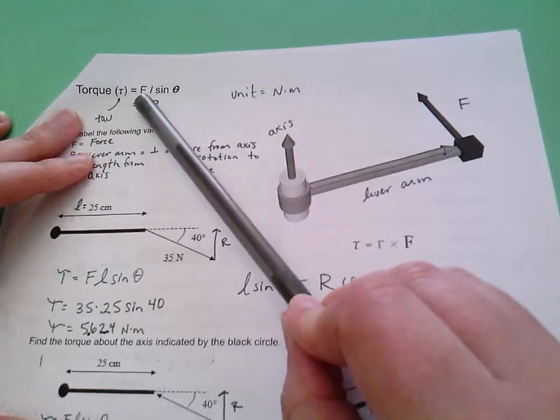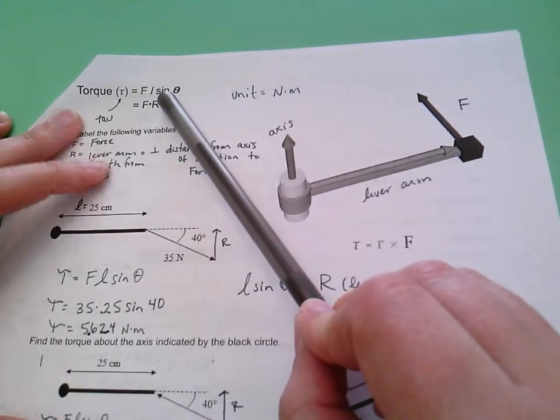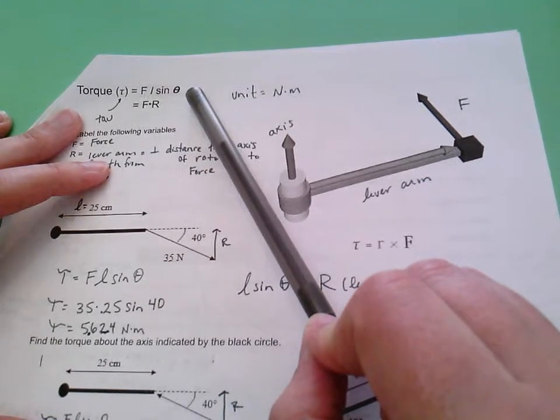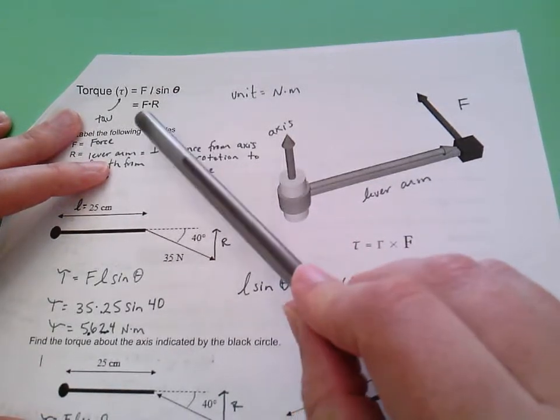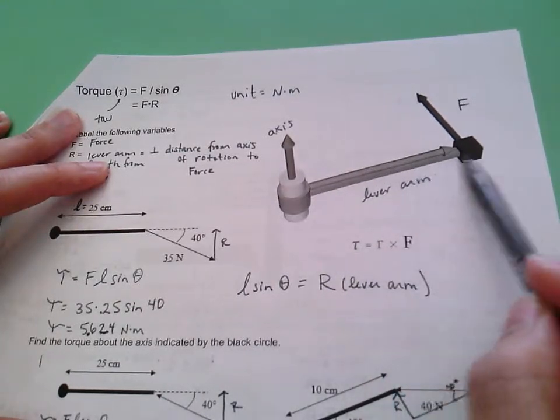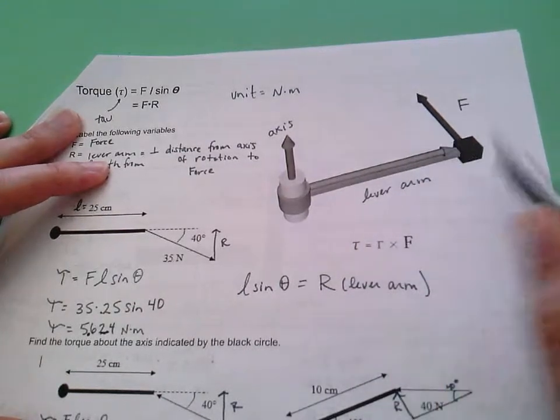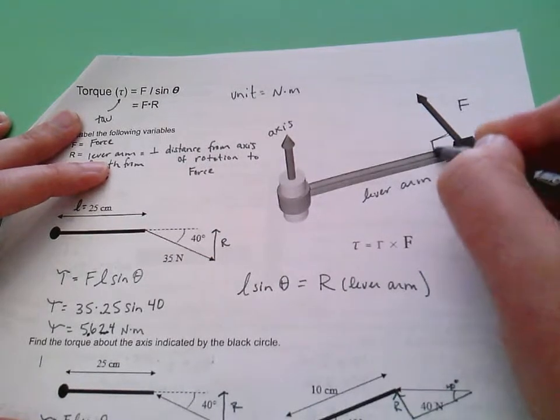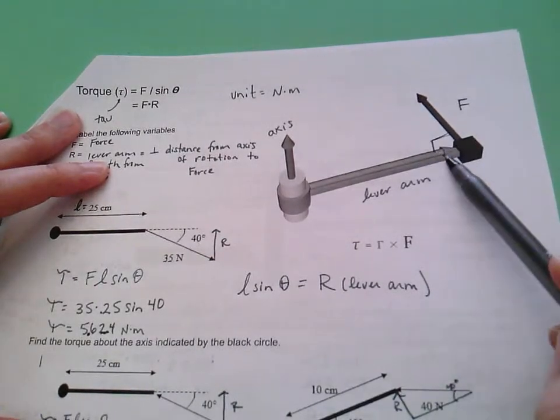And there are two equations we have for torque. We have force times length times sine of theta, and that theta is the angle between the length that we're talking about and the force. So it would be right here. So this one happens to be perpendicular.